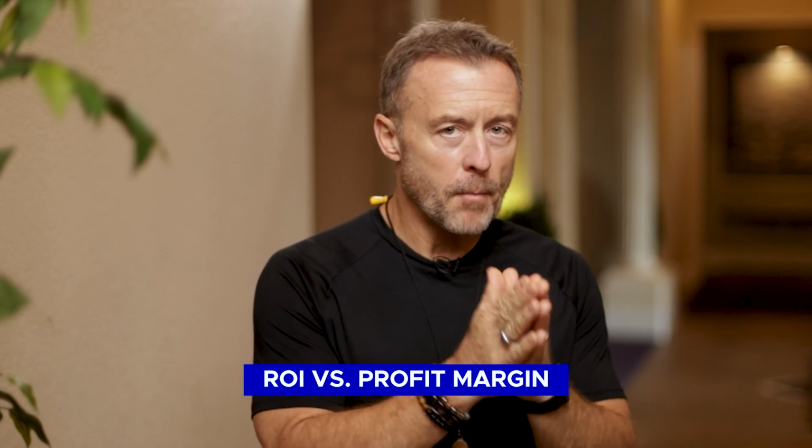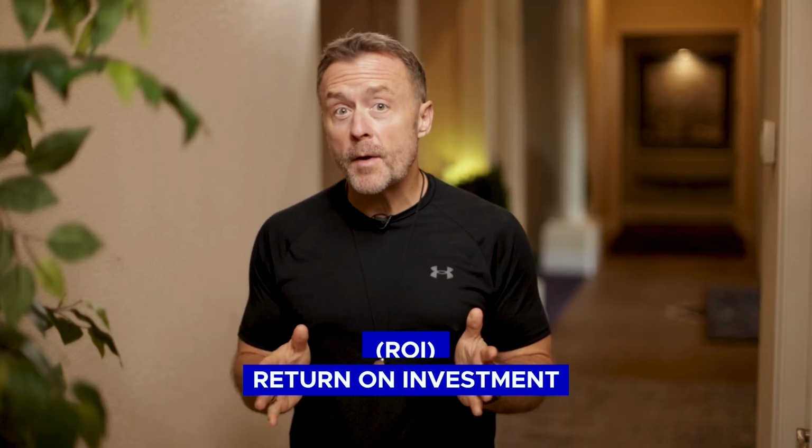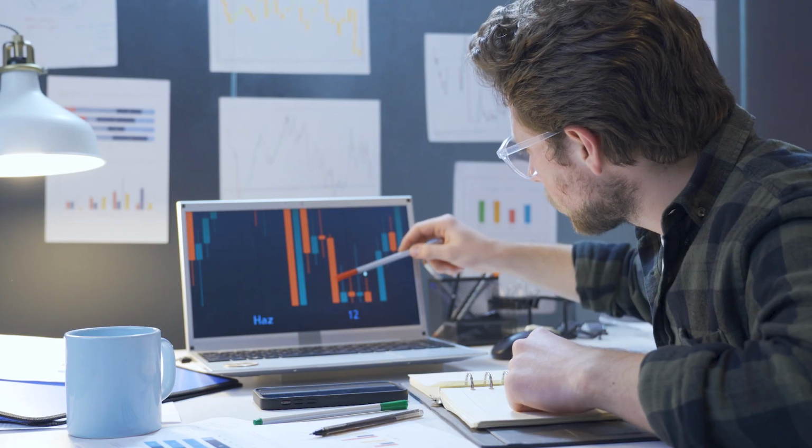Okay, let's talk about ROI versus profit margin. Here's where they're different. The ROI stands for return on investment. Assuming you put money in the project, how much return did you get on your investment? It's a lot clearer in something like the stock market. If you put $100,000 in the stock market and you earn $10,000, your ROI, or your return on investment, is 10%. Very simple, very clean cut.